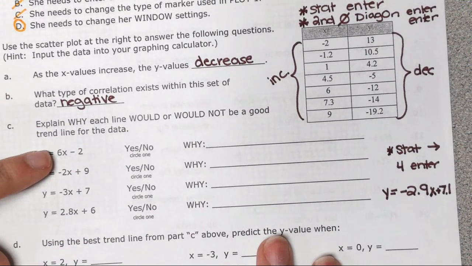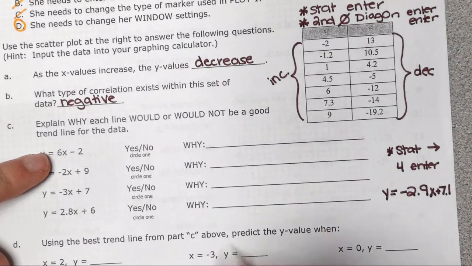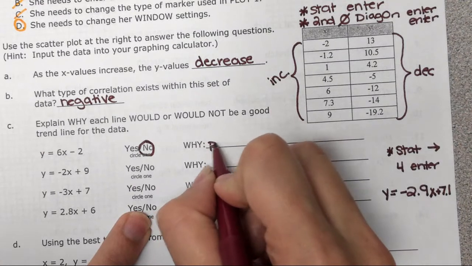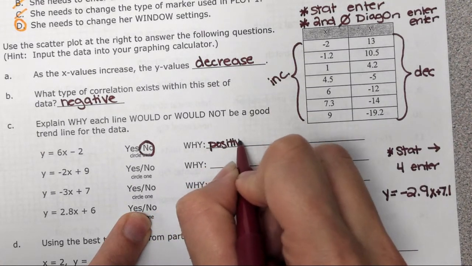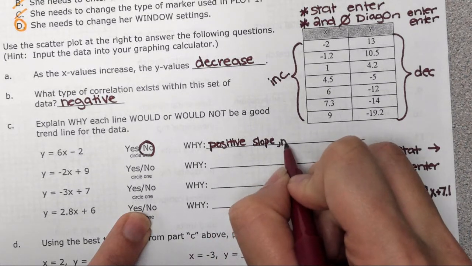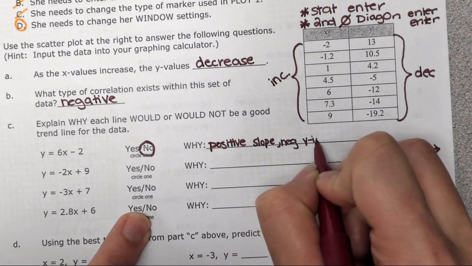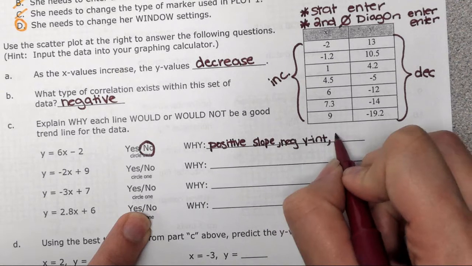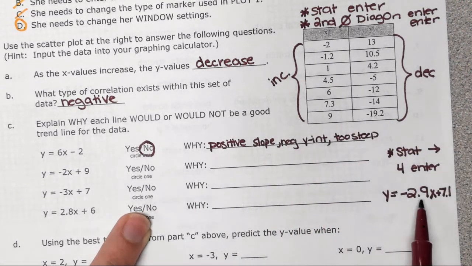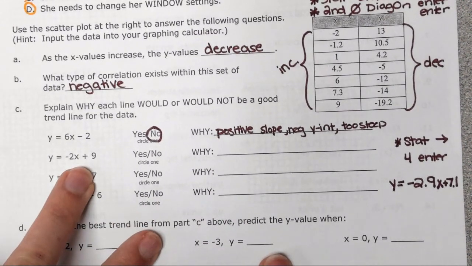So 6x minus 2, comparing that to this. No. This shows a positive slope. This has a negative y-intercept. And it's way too steep. We're going from a 3 to a 6. All right, what about this one?